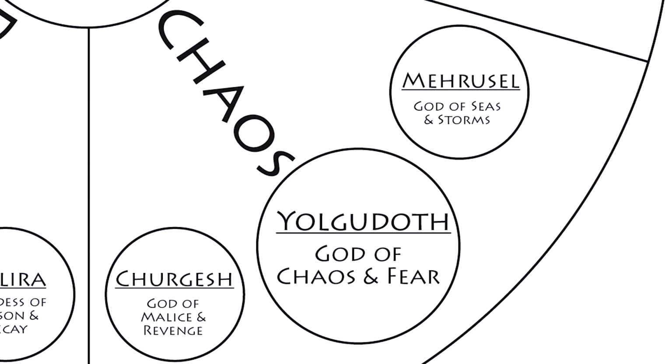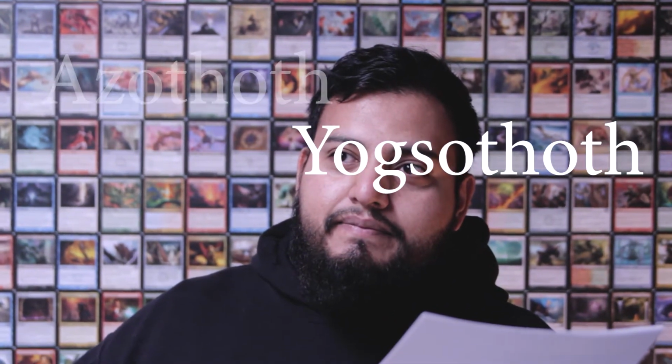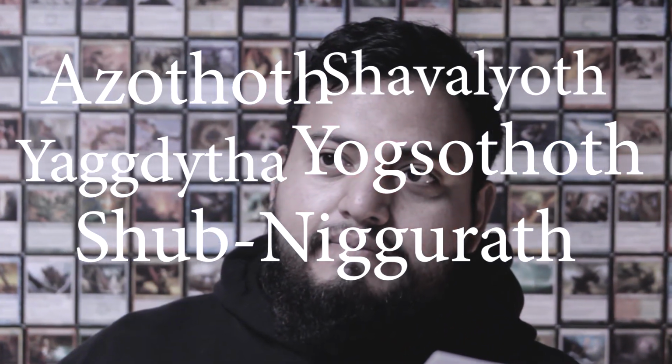So they get more HP, which I'm surprised certain ones of my players didn't want to pick that one because of it, but it is what it is. So still in the chaos domain, we have, which is spelled wrong on here, it's Yogoldoth, god of chaos and fear. And the name is deliberately Lovecraftian, like the whole Azathoth and the other Lovecraftian names. I can't really think of the other ones right now.